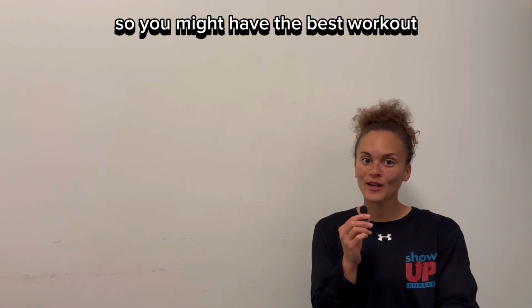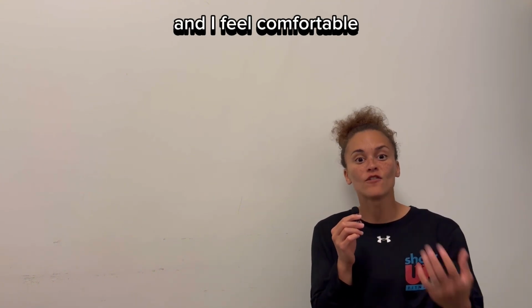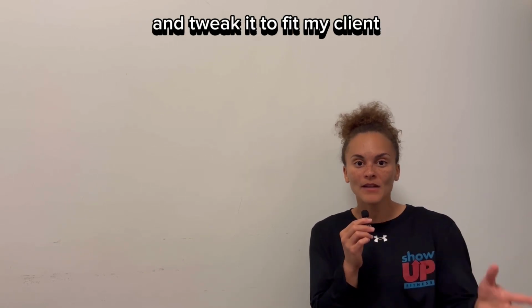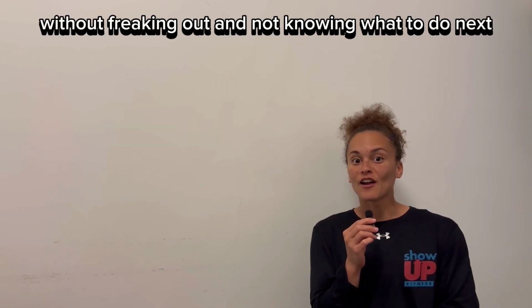So you might have the best workout, they might come in here the next day and they're not ready and they're not prepared for it. And I feel comfortable being able to have this template and tweak it to fit my client so it's both safe and optimal for them without freaking out and not knowing what to do next.